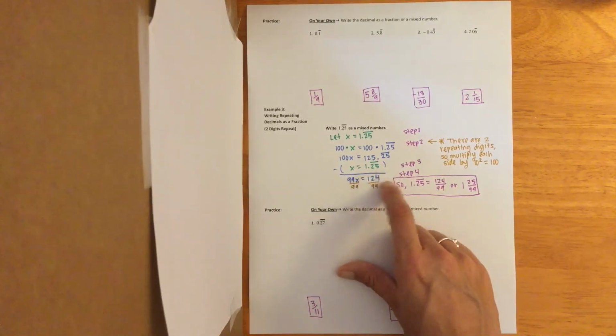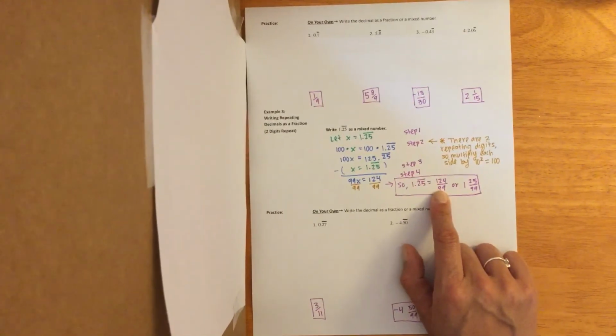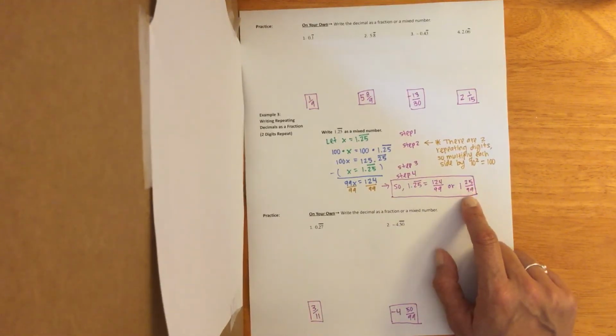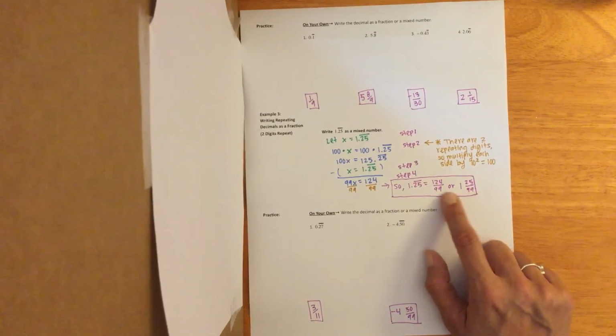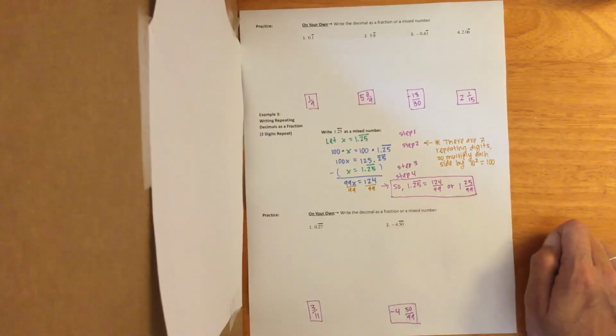Now just divide by 99 on both sides. And this is my fraction. They said they wanted it as a mixed number, so I just made it into a mixed number. I divided, and I know that 99 goes into 124 one time, and there was a remainder of 25. You can use your calculator for that, or just do your work off to the side.